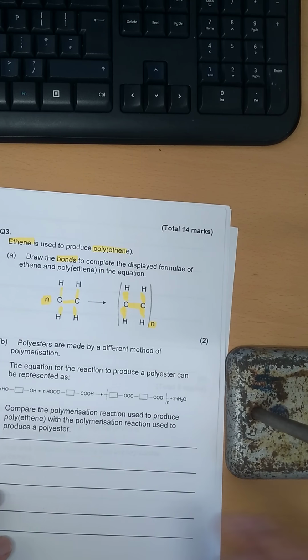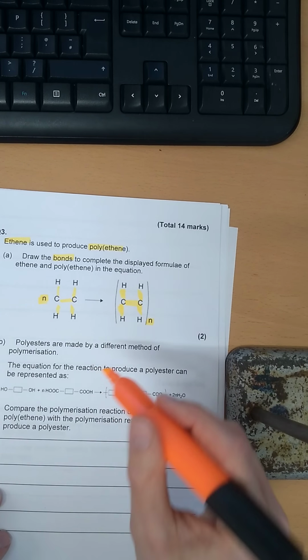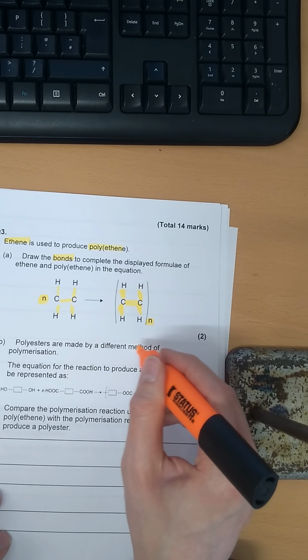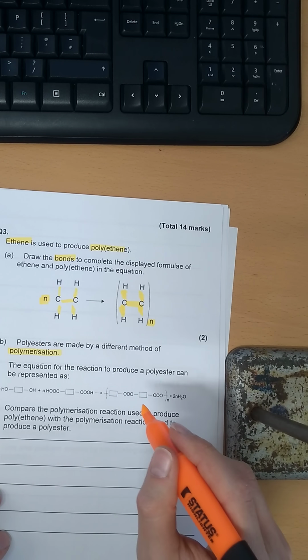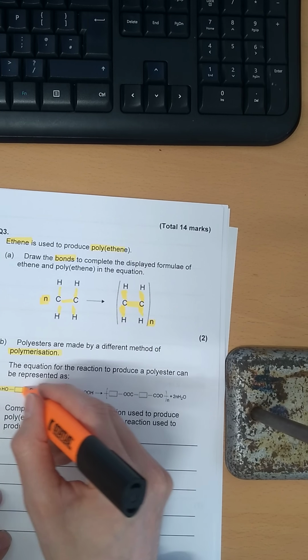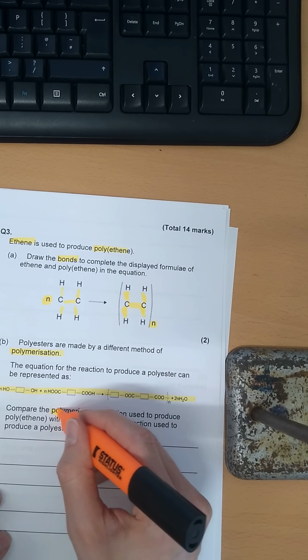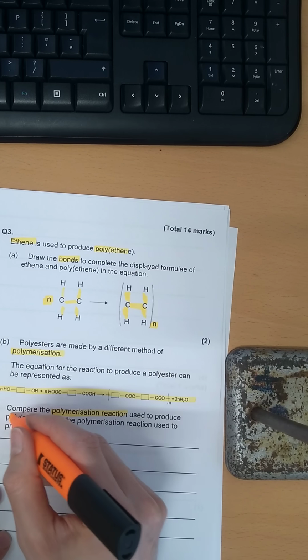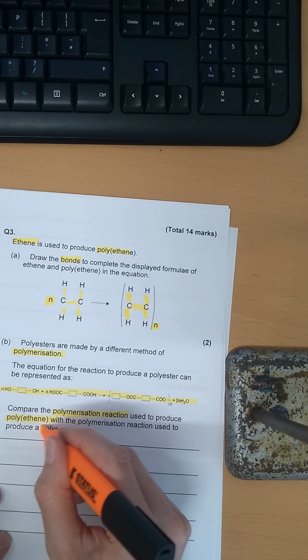Then we get a question which looks more difficult. Okay, so it says polyesters are made by a different method of polymerization, and it's got an example of it there, and it says compare the polymerization reaction used to produce polyethylene with the polymerization reaction to produce a polyester.